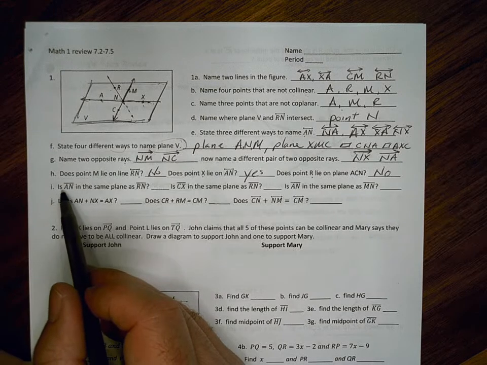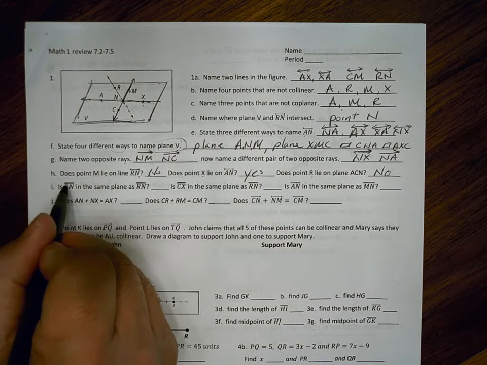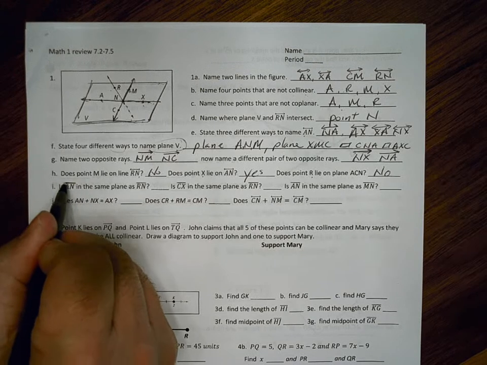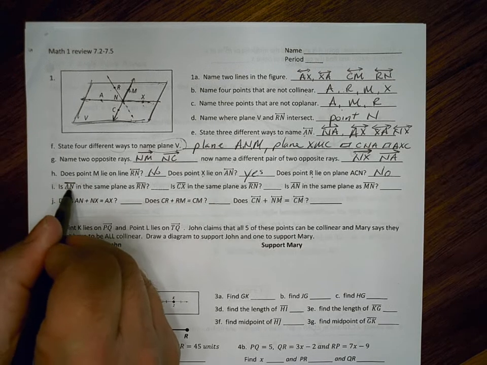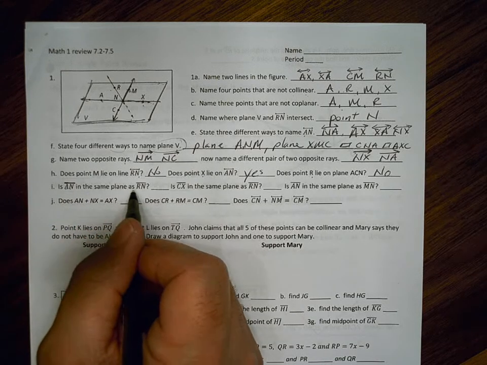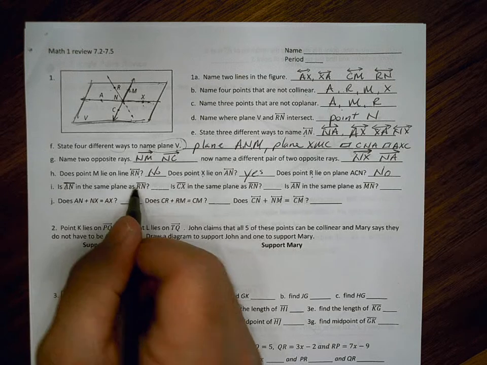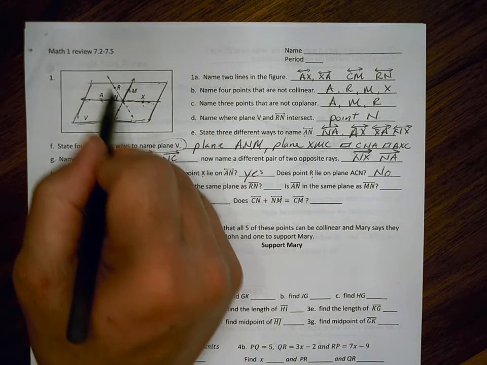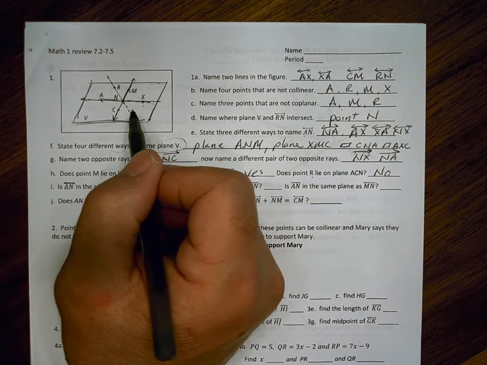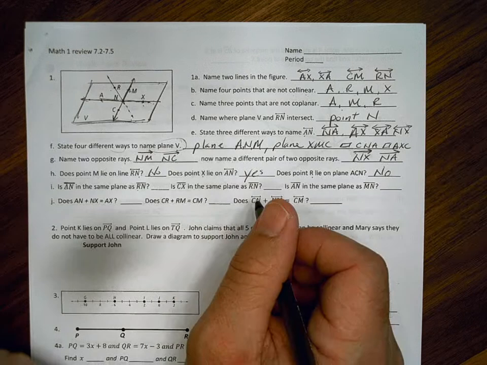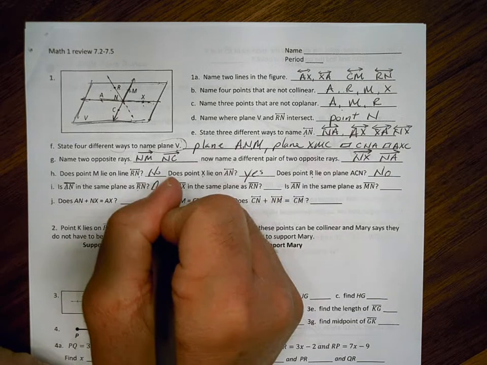Remember, when we have 2 letters with just that little line segment, no arrows, it means line segment AN. So is line segment AN in the same plane as line segment RN? Well, let me see. Here's AN, and there's RN, and you have to say no, it is not, because this line RN is piercing through the plane, so that's a no.